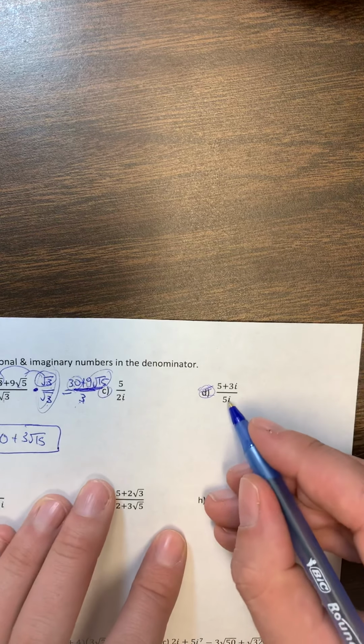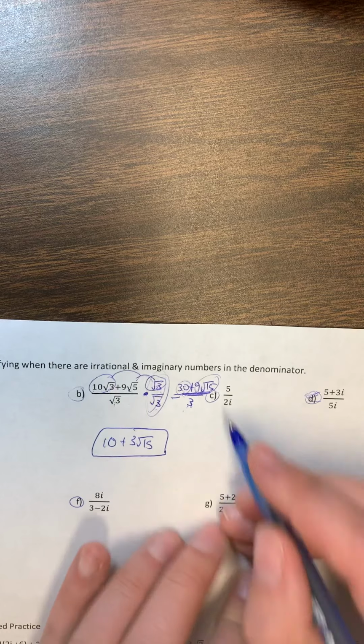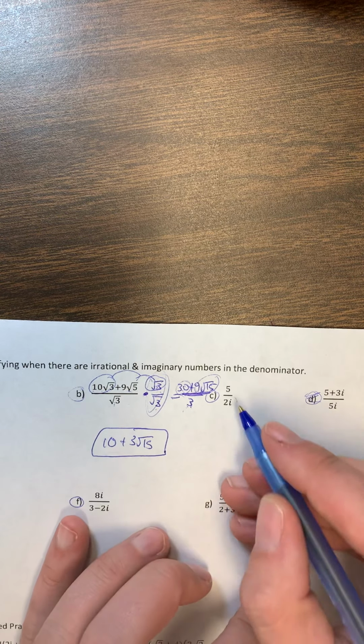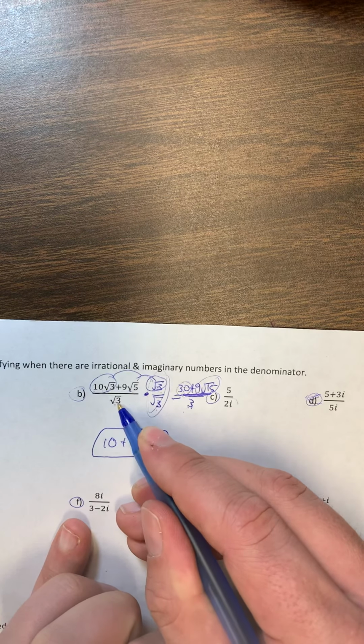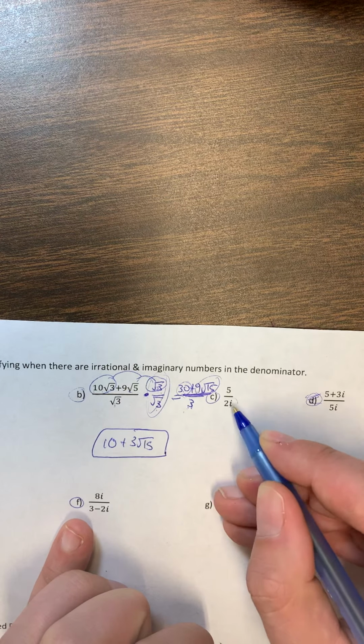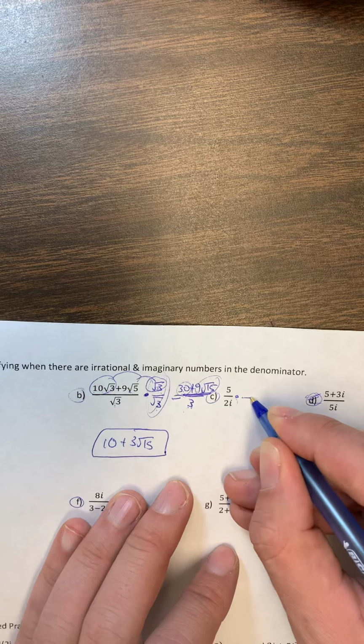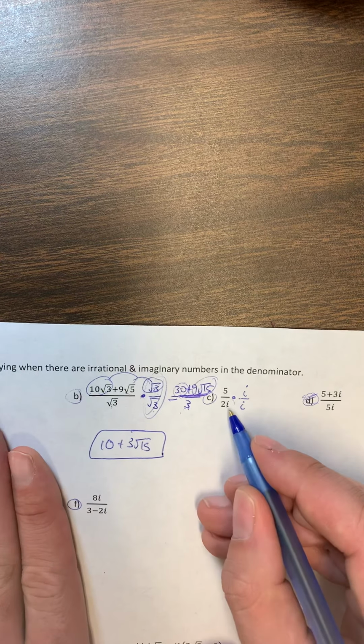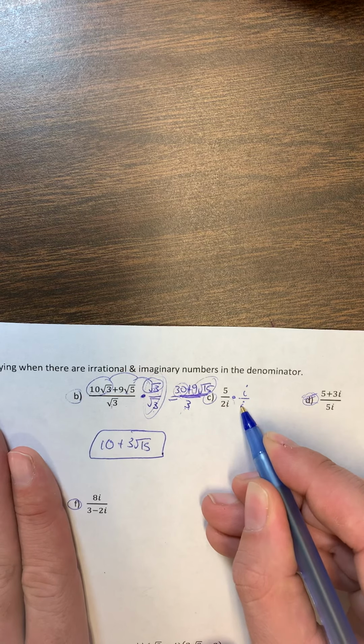This next one has an I in the denominator. Let's do this one together. This one has an I in the denominator, and similar to this last one where we couldn't leave a square root in the denominator, we're not going to leave an imaginary number here. So we're going to multiply by I over I. And the reason we're going to do this is because I times I won't be imaginary anymore.